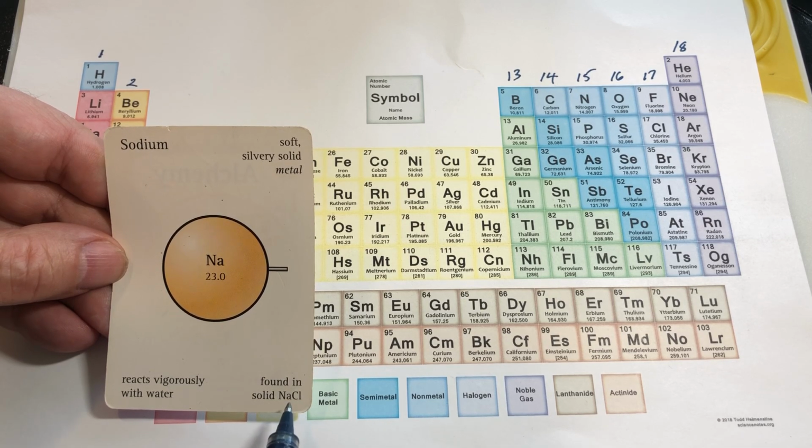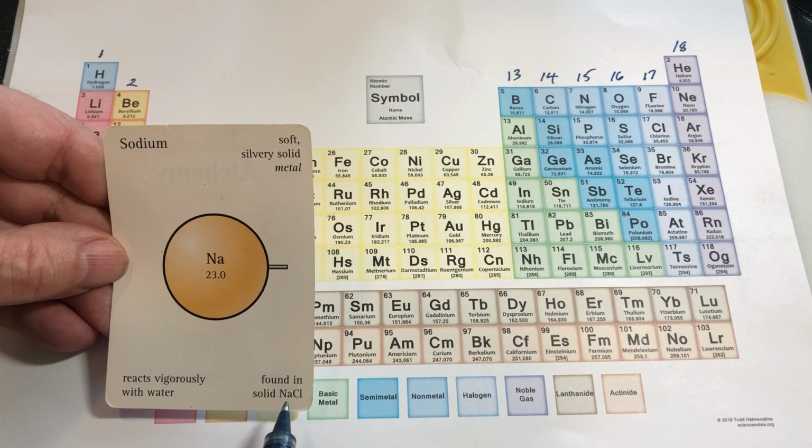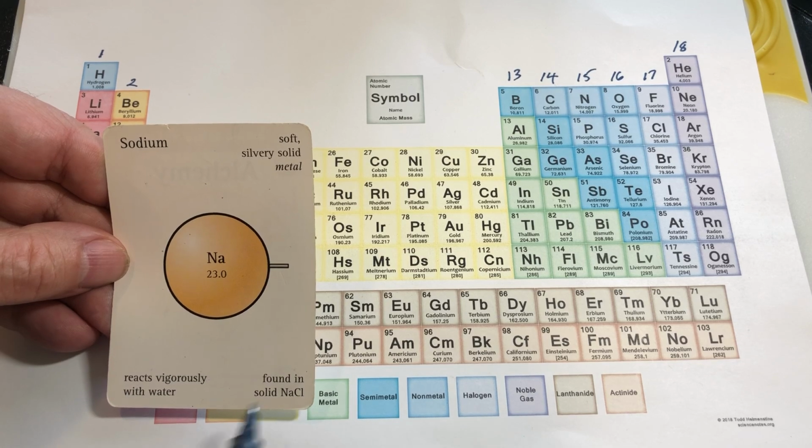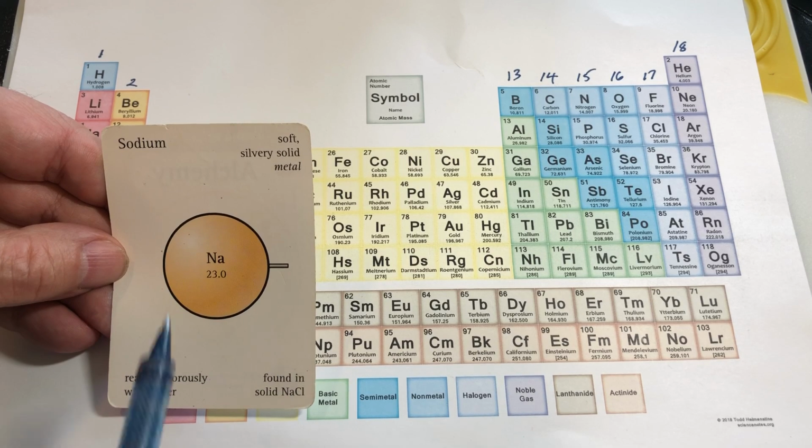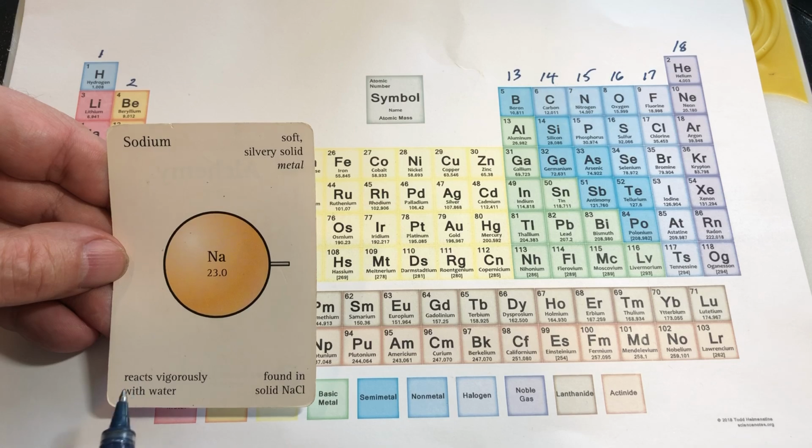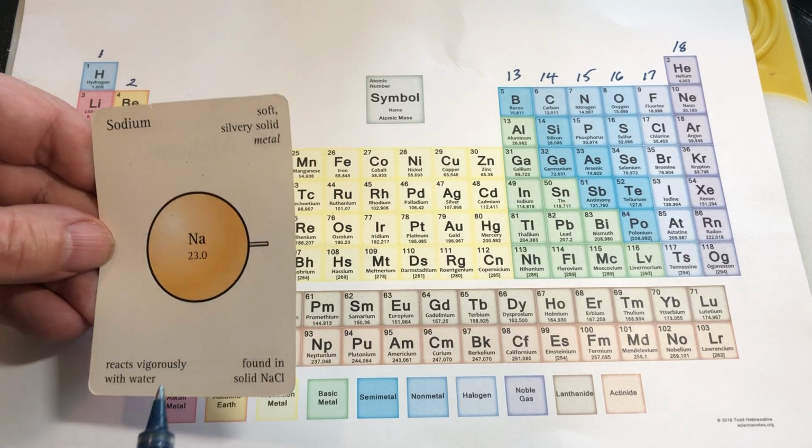And we say chloride, but it's a combination of sodium and chlorine. We'll talk more another time. We'll learn about why it's called a chloride, but it's just a simple combination. And so this is what a typical alkali metal looks like.